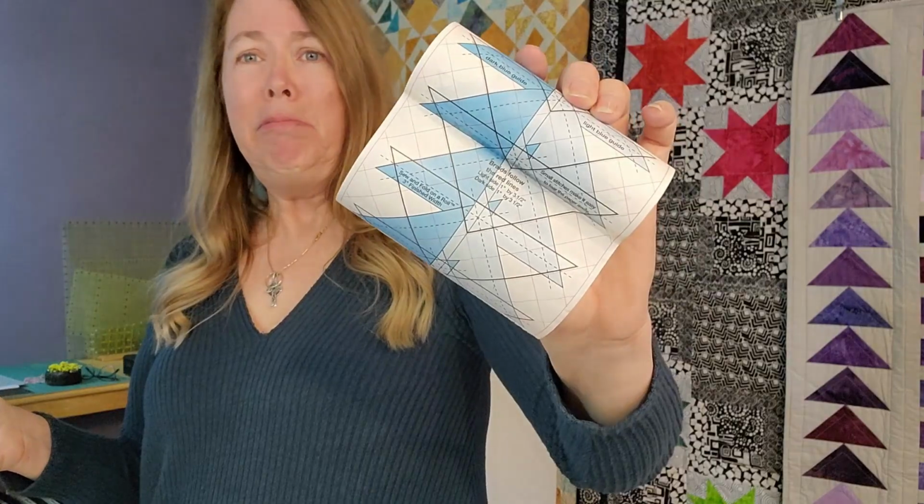One of the benefits is that there are lines already marked for you, and you will end up with perfectly precise flying geese when you use triangle paper, triangles on a roll, or any other kind of triangle paper that's designed for flying geese. The negative is, and it should be maybe obvious, you have to remove the paper. I'm not a big fan of that, but there are tricks that I can teach you to help you remove the paper. And so that's another method that you can use to make flying geese.